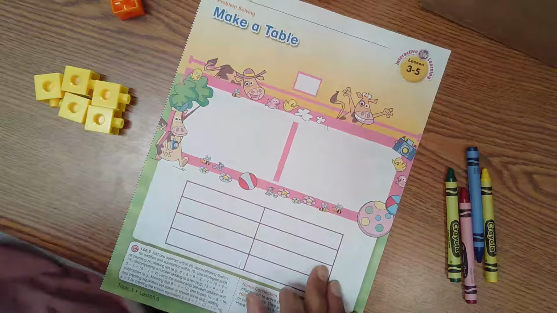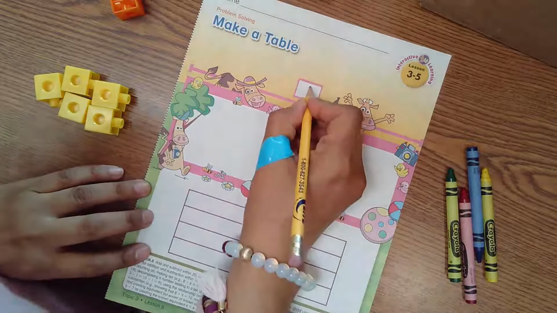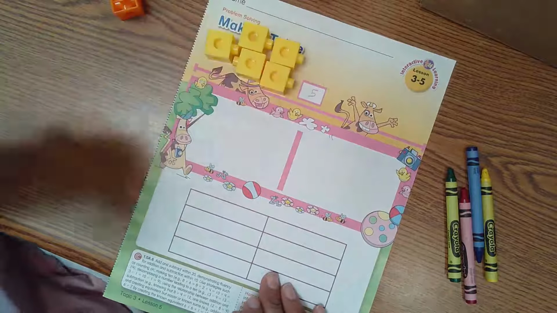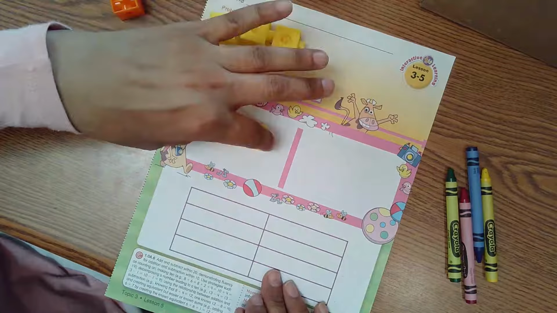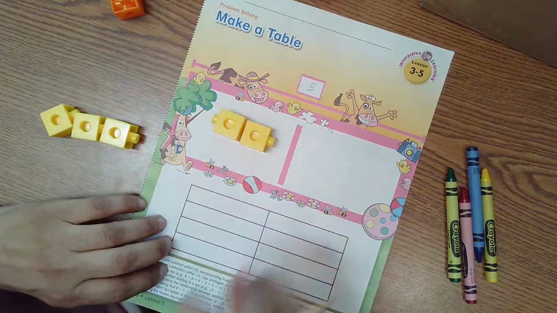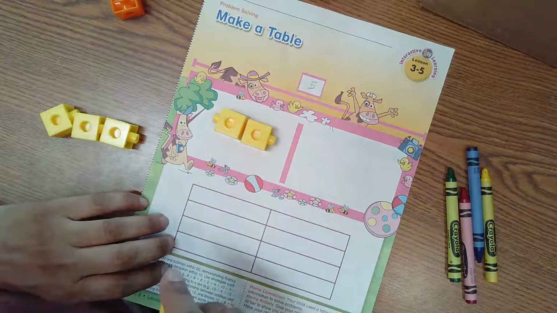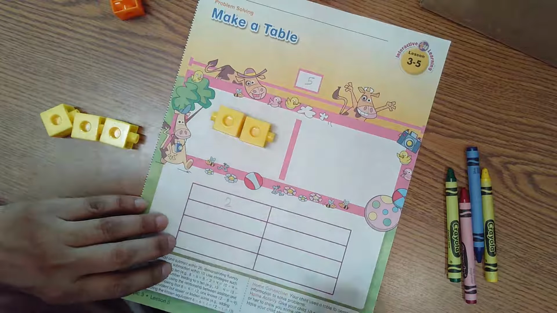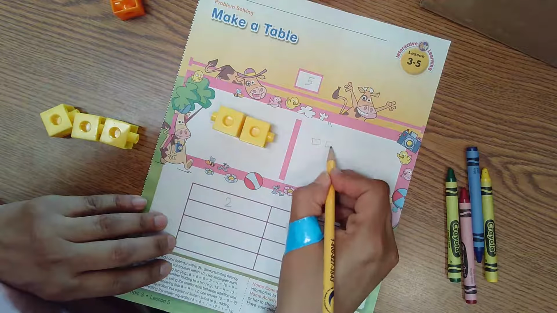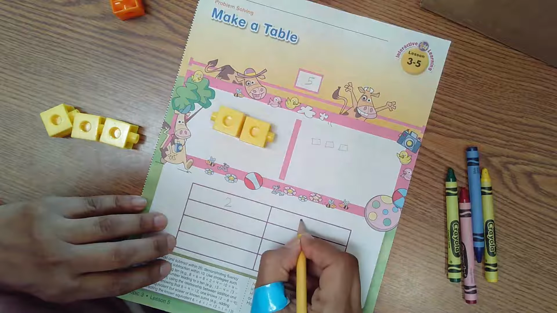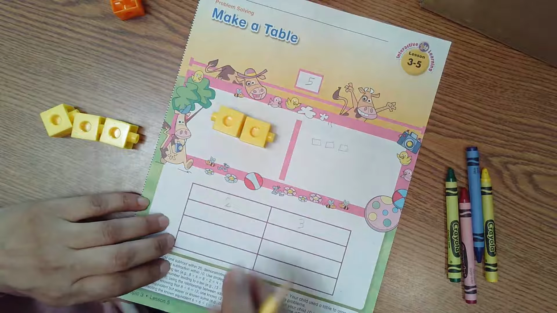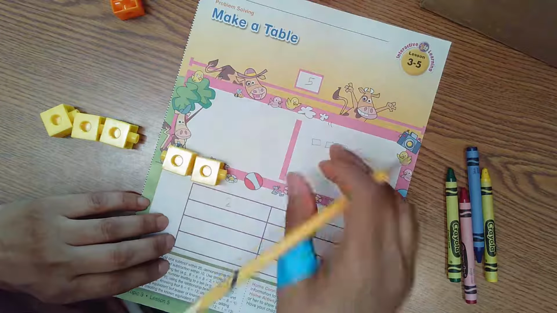Okay, your whole number is 5. All right, so this is your whole number. Let's say if I know 2, so what's my basic part? So let's write first 2, and the missing part is 3, 4, 5. 1, 2, 3. So the missing part is 3. So this is the part I know, 2, and the missing part is 3.